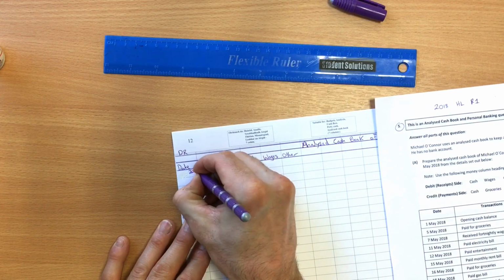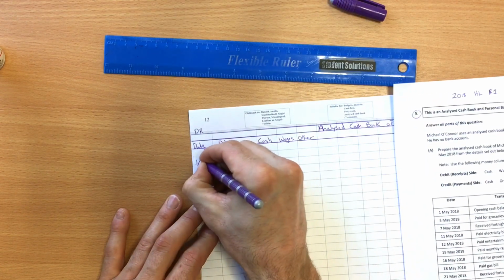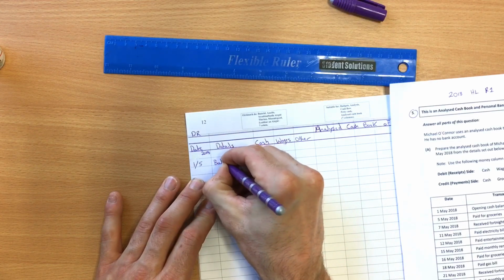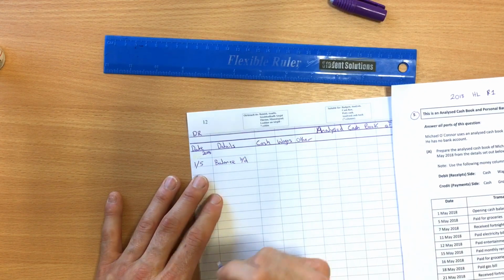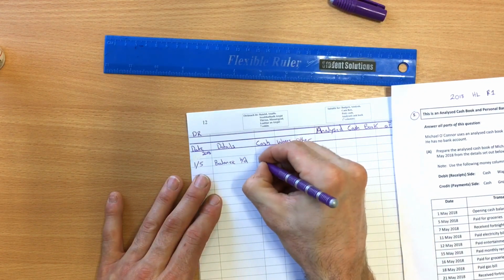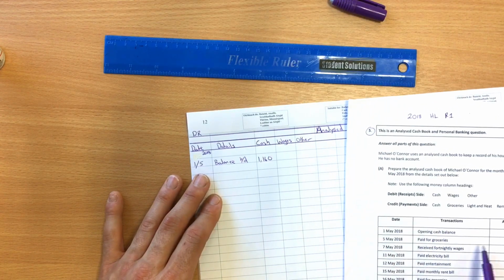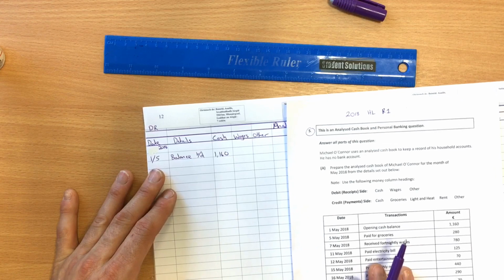So 2018. On the 1st of the 5th, we have balance brought down from the previous month, and it is 1,160. And we got that from the opening cash balance, 1,160.